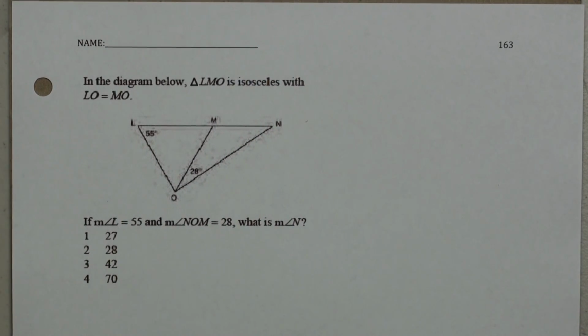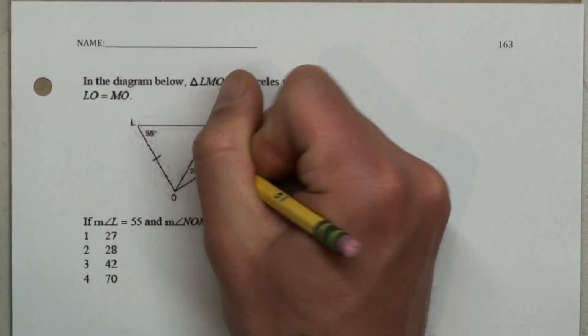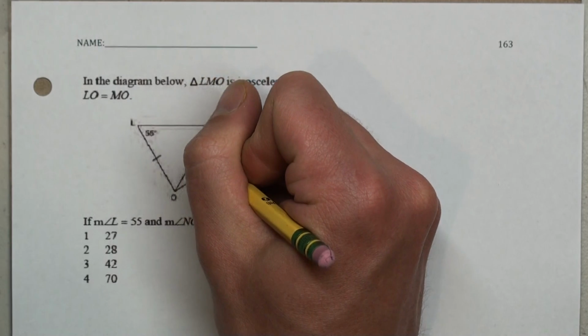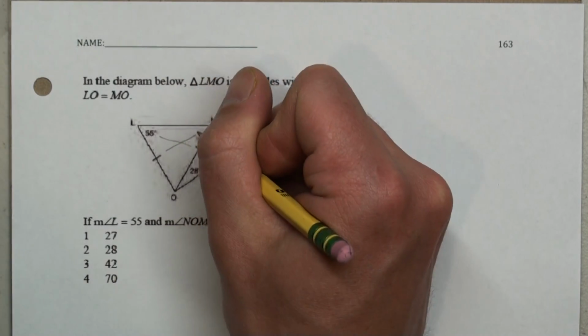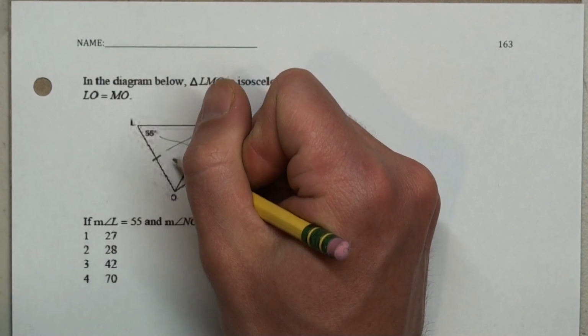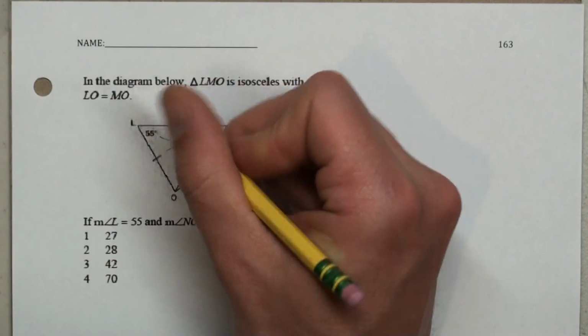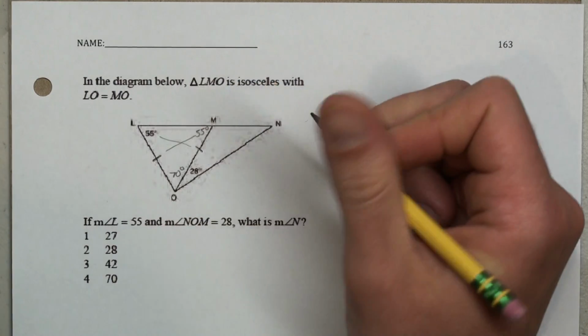163. In the diagram below, LMO is isosceles with LO equal to MO. So that means that this angle and this angle are the same, so this has to be 55. This must be the difference from 180 plus these two. So 180 minus 110 is 70.